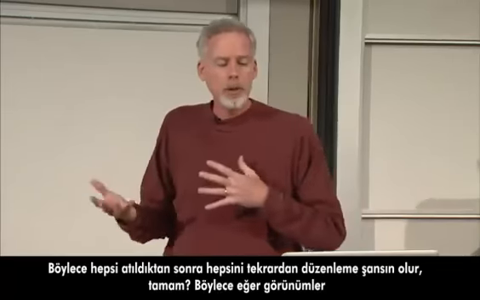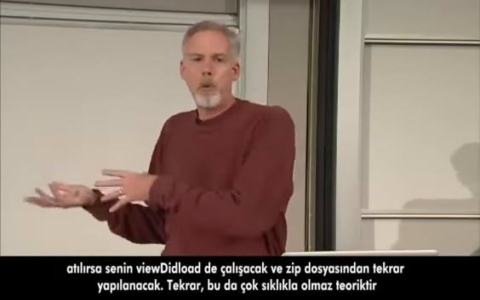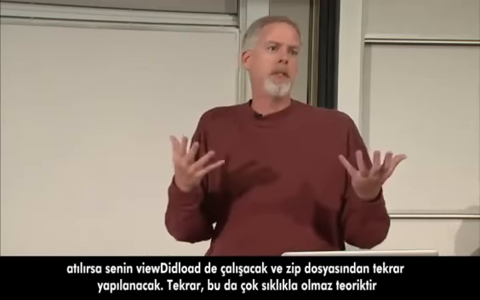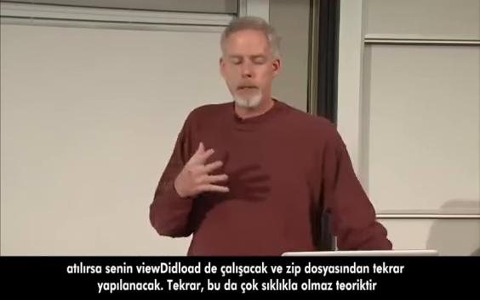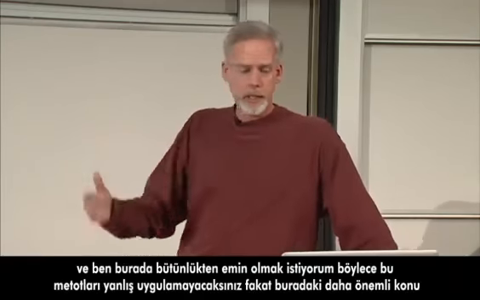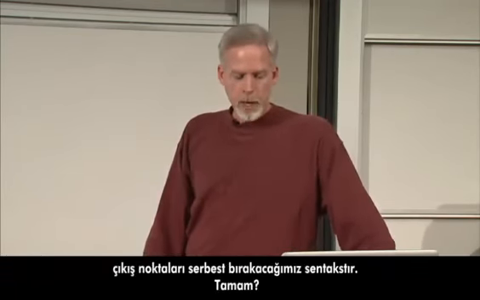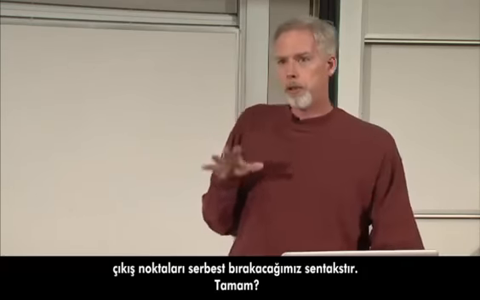Okay, so your viewDidLoad should also work if the views get thrown away and now get reconstituted from the zip file again. Again, this almost never happens, so mostly this is theoretical and I'm just trying to make sure of completeness here so that you don't implement these methods incorrectly. But more important here is the syntax we're going to use to release the outlets.